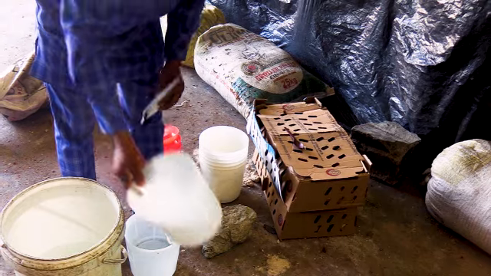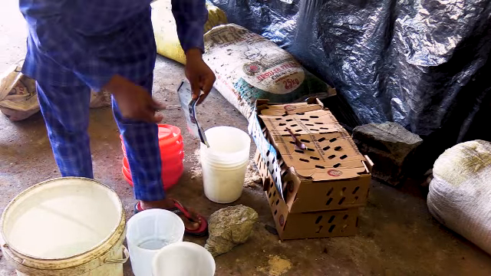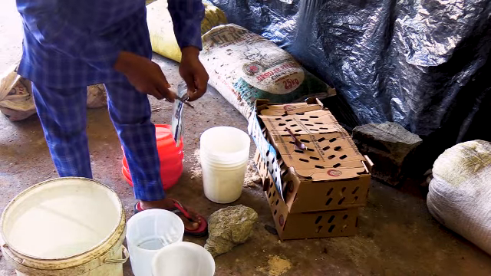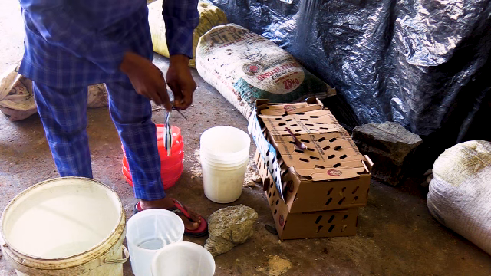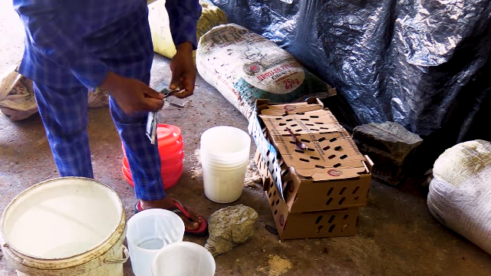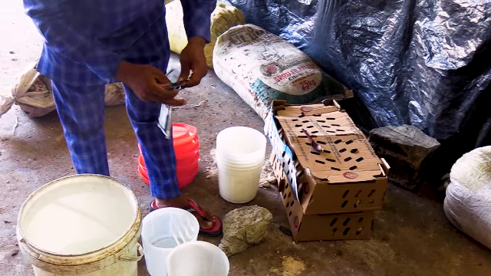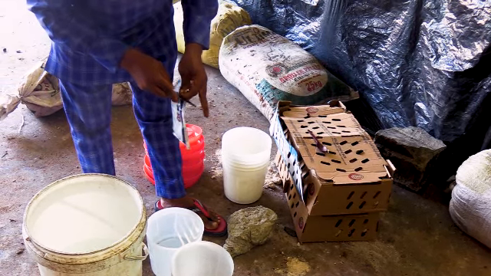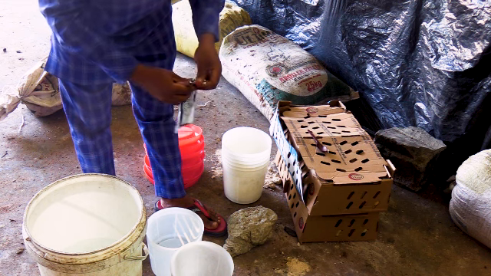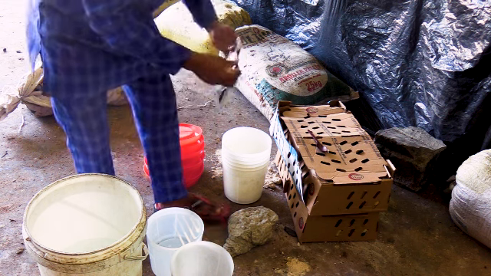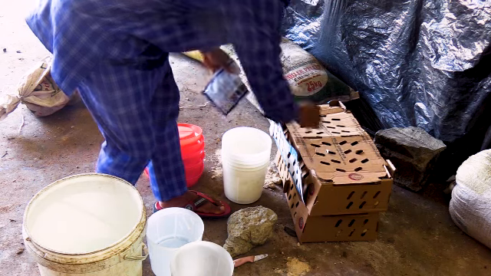It's two rubbers like this, so I'm going to mix a spoonful into two rubbers of that, and I'm going to administer it to them.